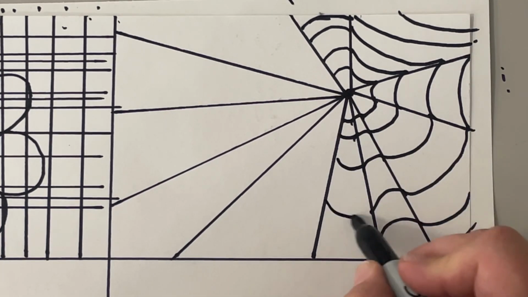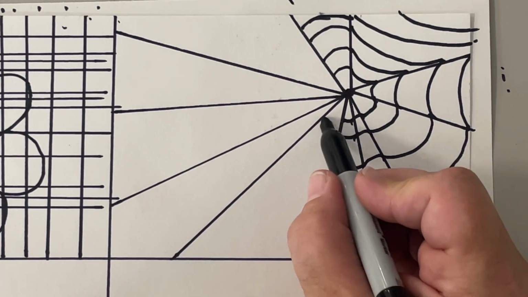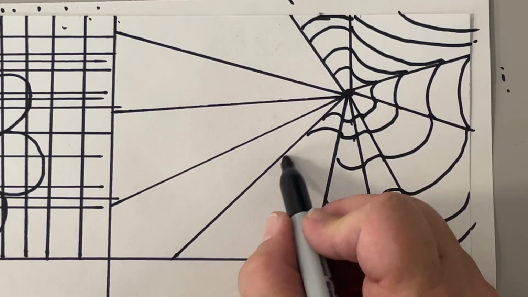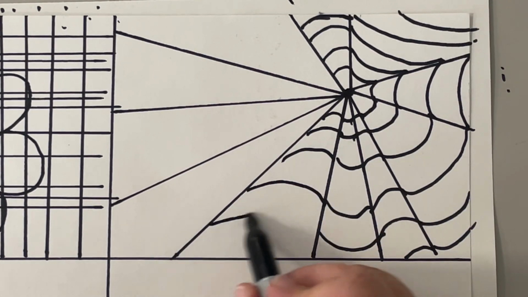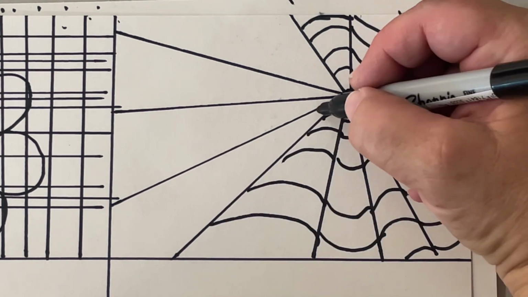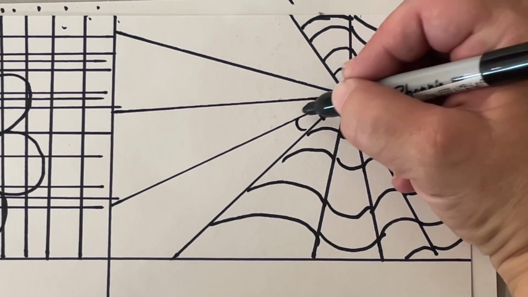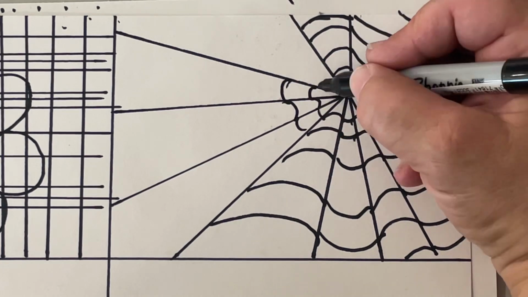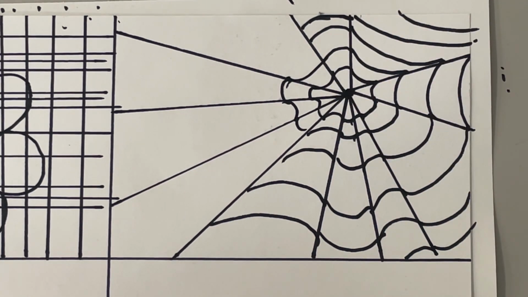So again, I'm taking a simple concept, and in this case, I'm trying to elevate it to make it more difficult or challenging. One way I can do it is just by adding lines, and then it's going to continue to create this really cool optical illusion as they keep going, connecting together all the way around.